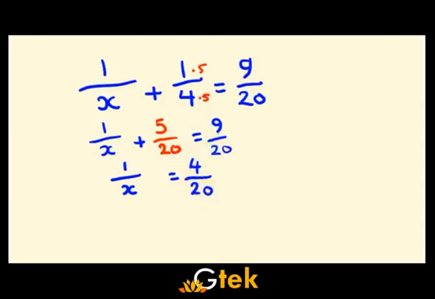So I can cross multiply to find my x, right? So 4 into x is 20, so 20 is equal to 4x if I cross multiply it.